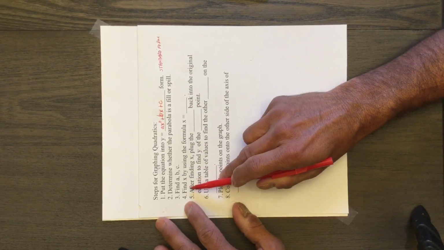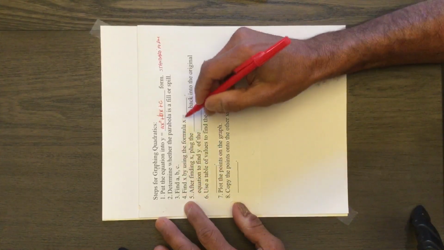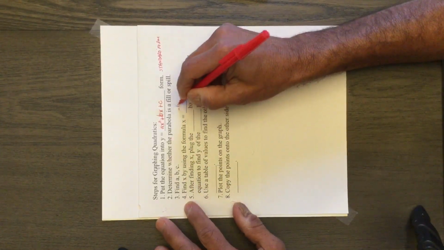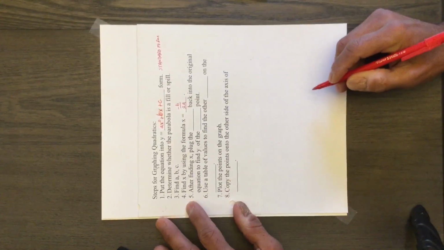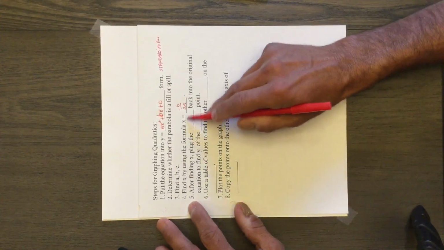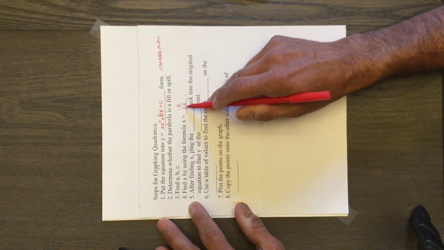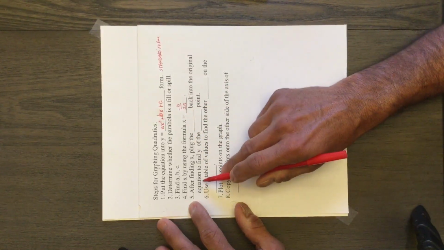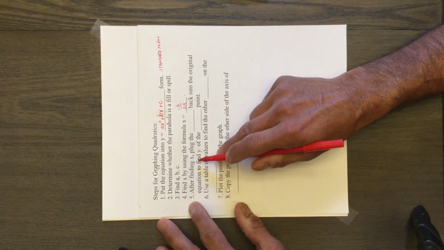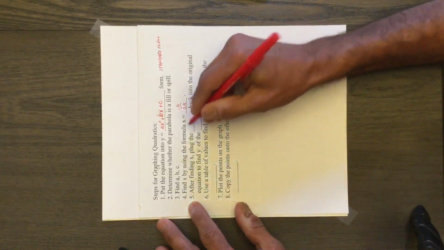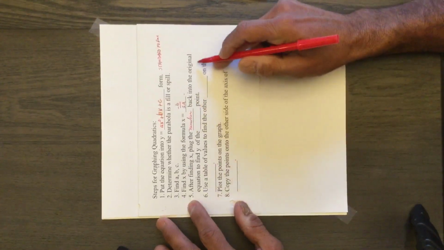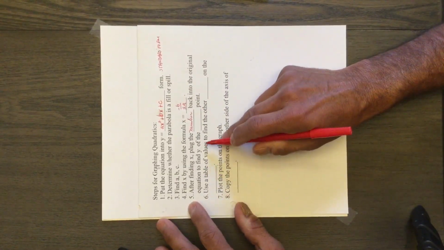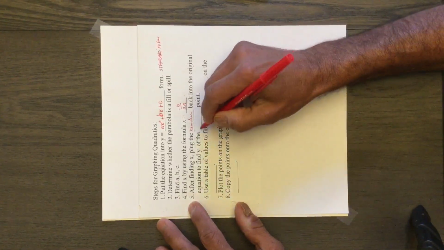Next, find x by using the formula x equals the opposite of b over 2a. Okay? You have to memorize that. X equals negative b over 2a. Okay, after finding x, plug the number back into the original equation to find y of the vertex point.